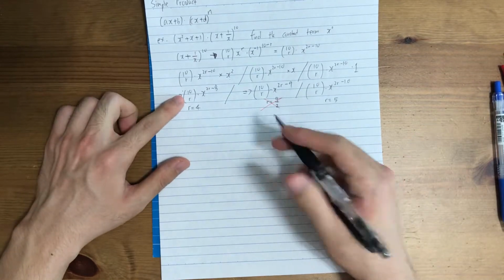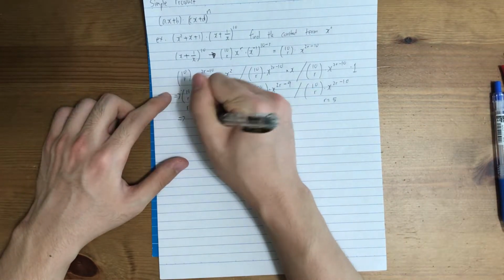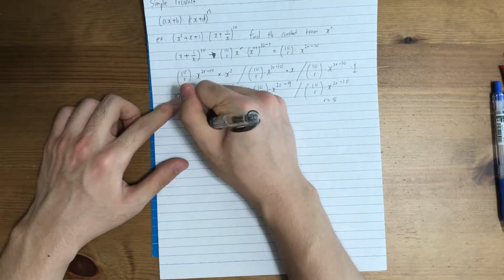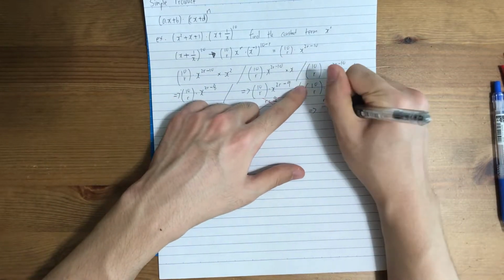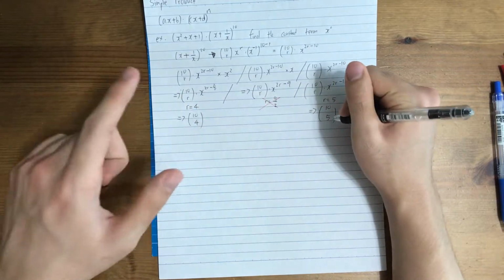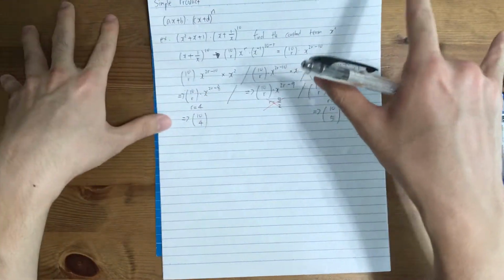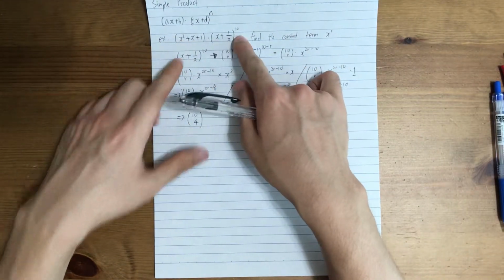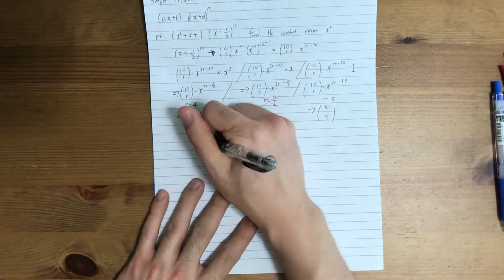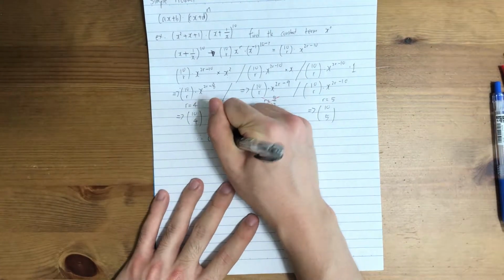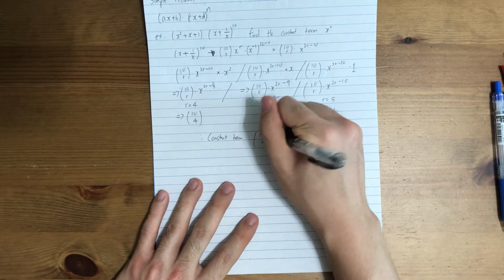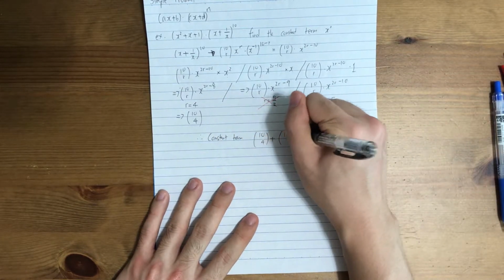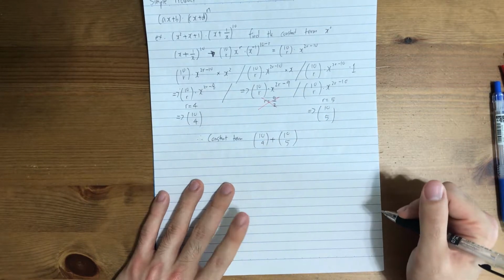So the constant term from here will be 10C4, and the constant term from here should be 10C5. These two are the separate constant terms from this expansion, then we add them together. Therefore, the constant term would be 10C4 plus 10C5.